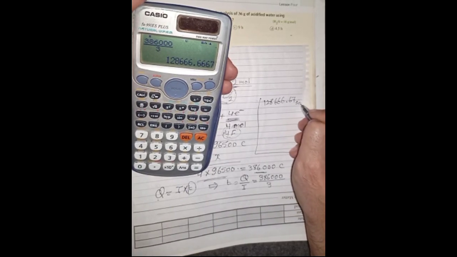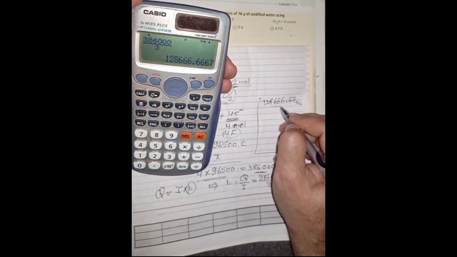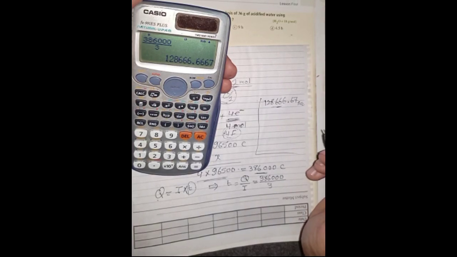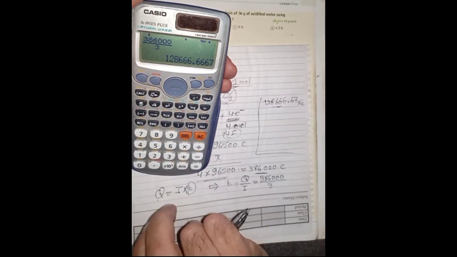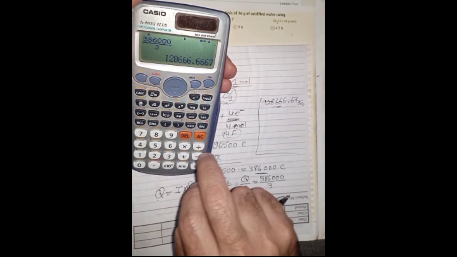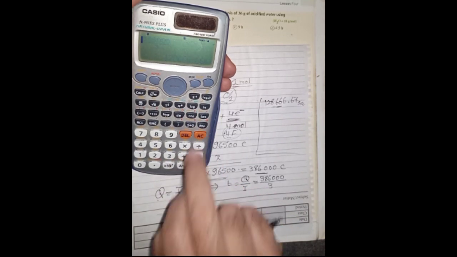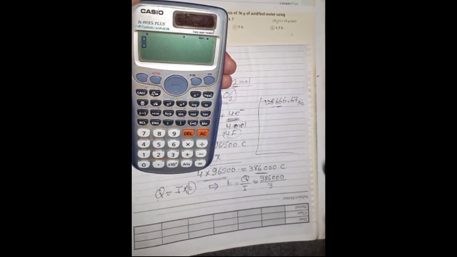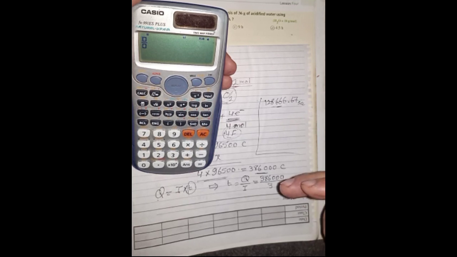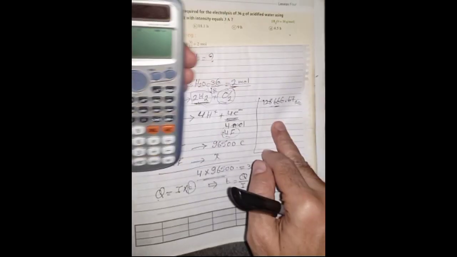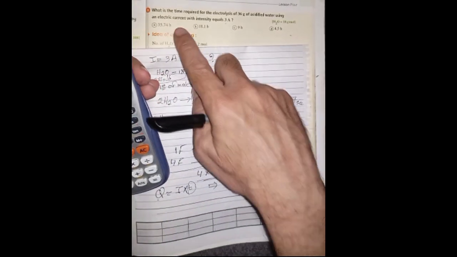seconds. So we want this number in hours. So we have to write it here and divide by 60 to render it in minutes, then by another 60 to render it in hours, as the choices here are in hours.